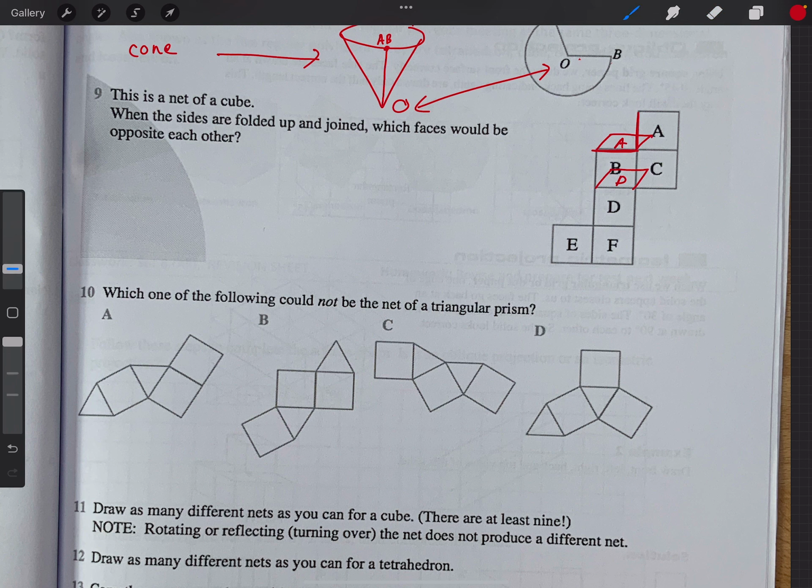And then if I fold this C upwards, C would be here. And then, let me see, F would go on the very top, and then E would go to the side. So A and D would be one of the opposite pairs, and just write the other two.